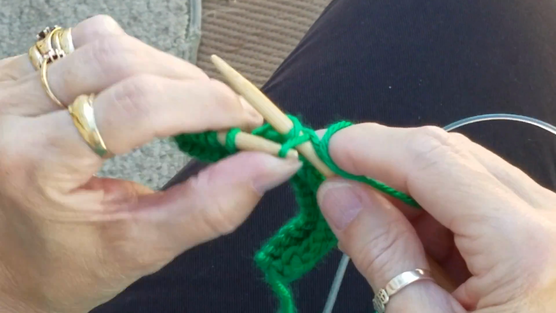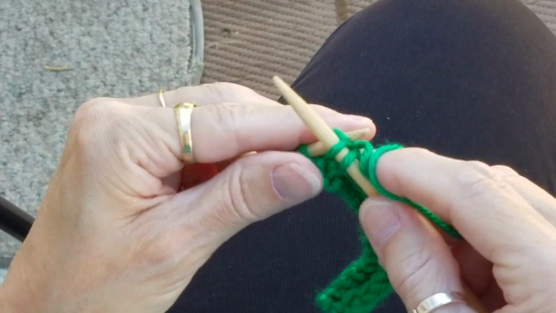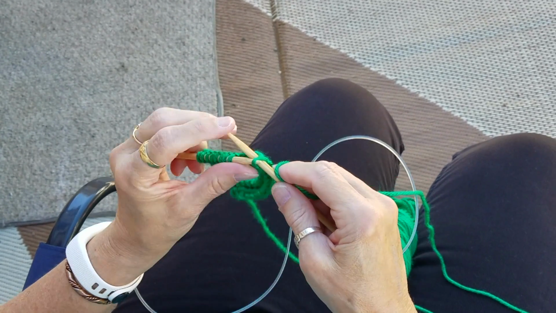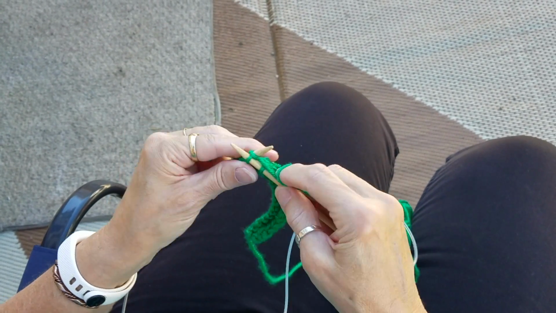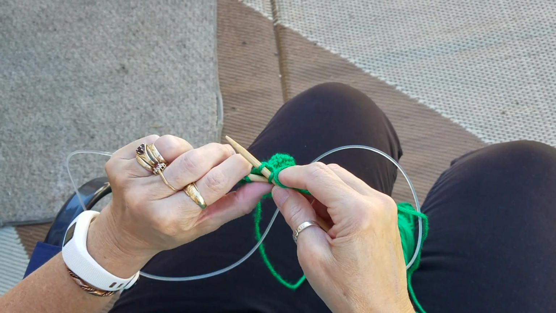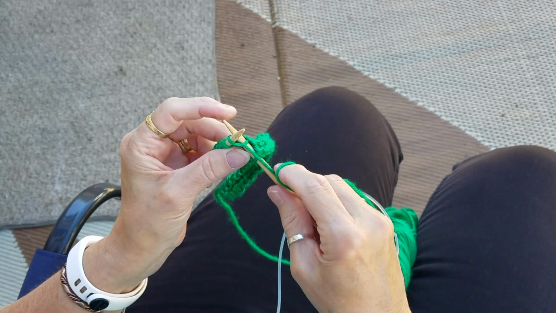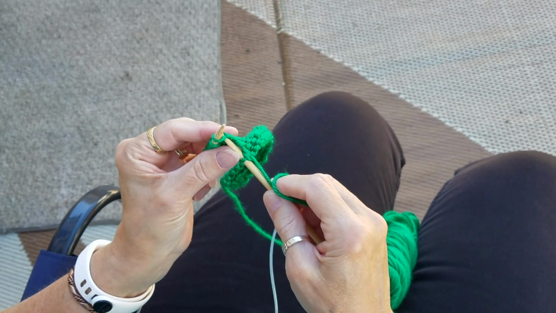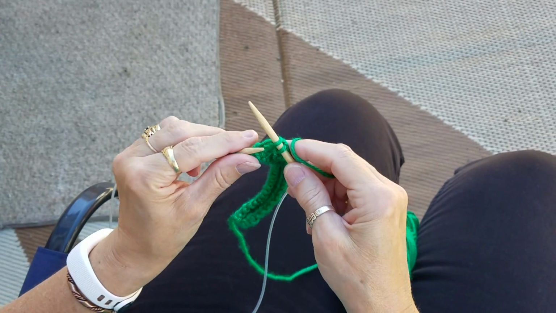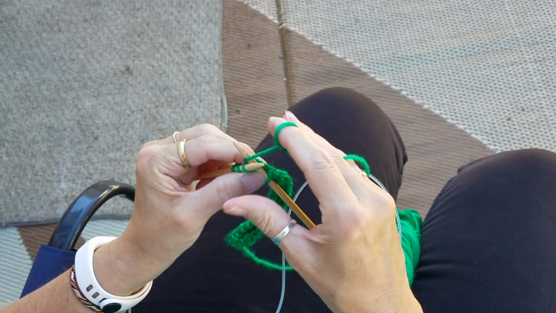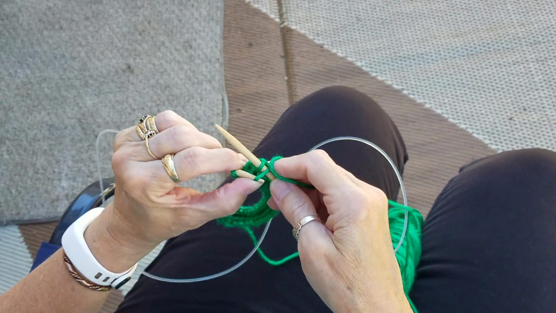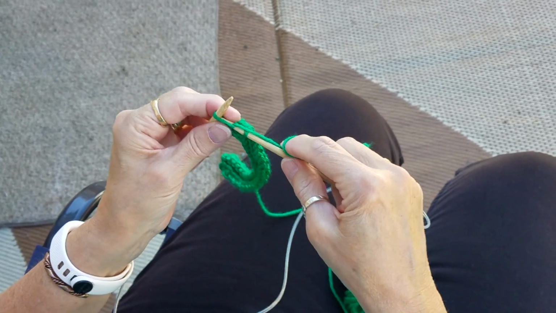By the way, I forgot to mention it, when you're purling and you look at a written pattern, it will be designated as a P, the letter P standing for purl, followed by however many stitches. Almost done. Last stitch.